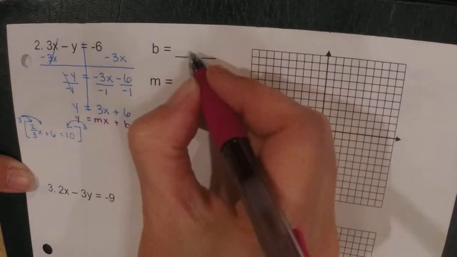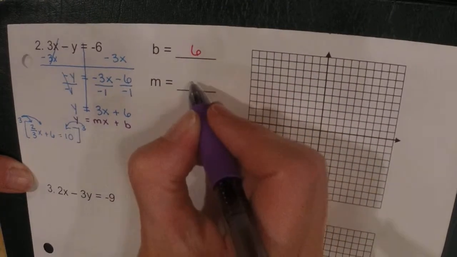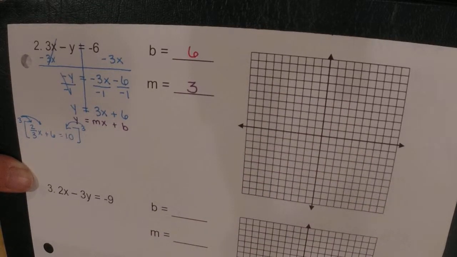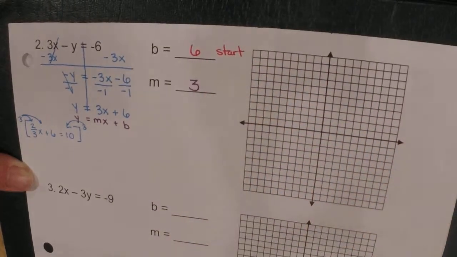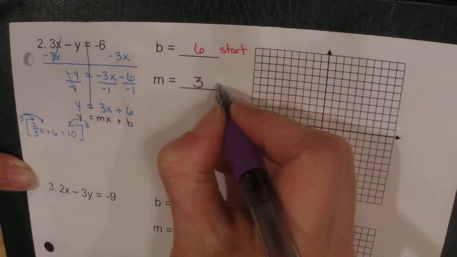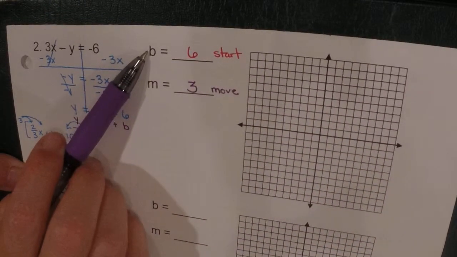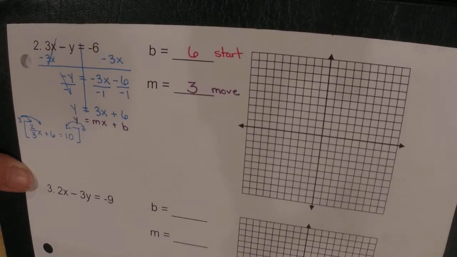So my b value is positive 6, and my m is 3. So again, this tells me where I'm going to start, and then it tells me how I'm going to move. Okay, and I guess you could do B for begin, if that helps. B for begin, M for where you move.